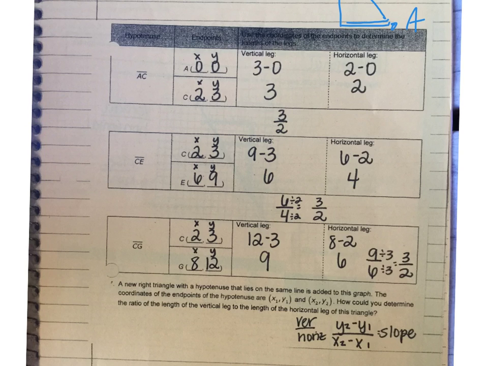And then for the vertical leg right here, all you do is take the difference of this point and this point. Here it was 0, here it was 3, so I went up 3 lines, and that's how tall that vertical leg is. Then for the horizontal leg, this one is 0 and this one is 2, and I moved 2 spaces, so the length of that one is 2.